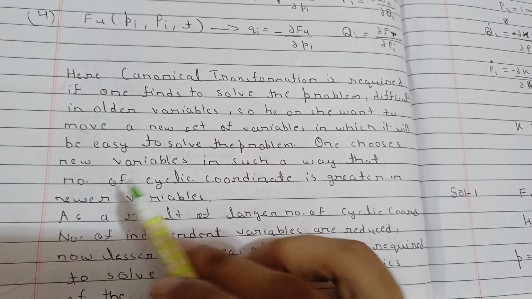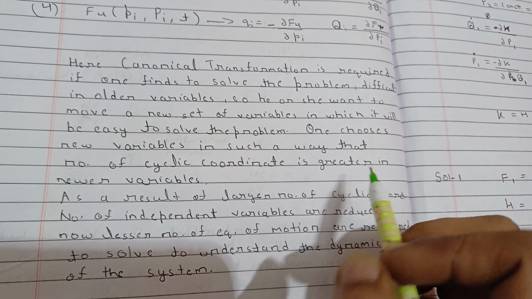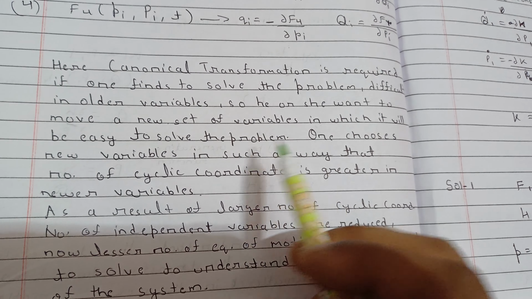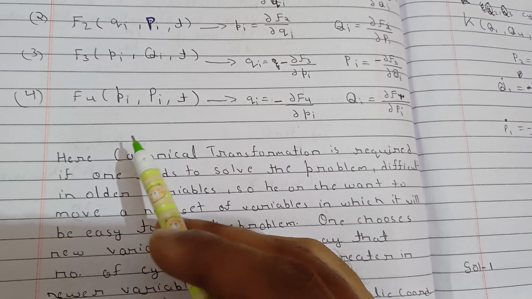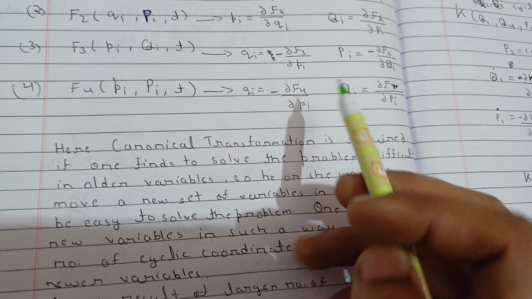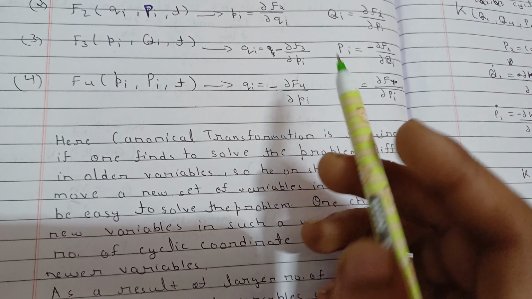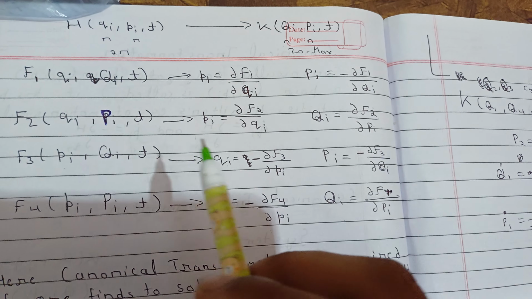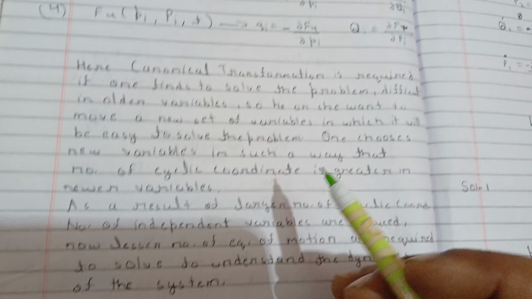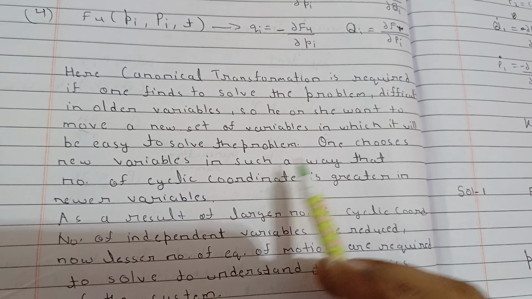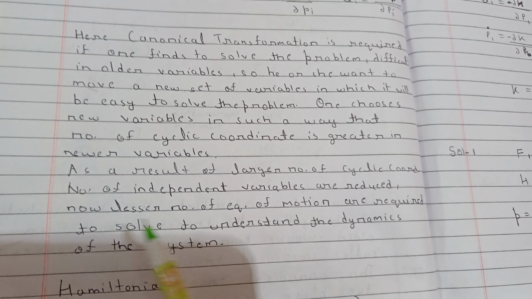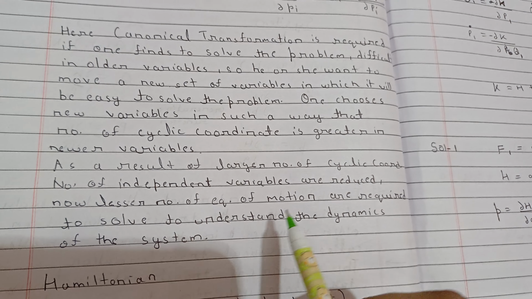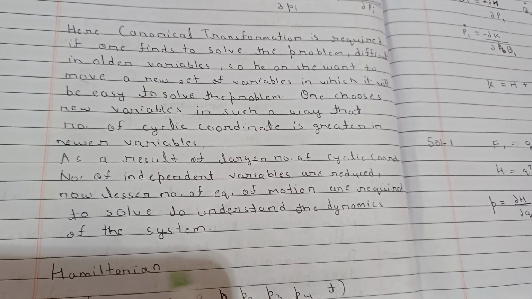One chooses new variables in such a way that the number of cyclic coordinates is greater in the newer variables. In the older system there will be a smaller number of cyclic coordinates as compared to the new one. When you have cyclic coordinates, that will reduce your number of equations. This was 2n, so this will reduce this number, and if you have fewer equations, that will be easy to solve. So that's why we are converting. As a result of a larger number of cyclic coordinates, the number of independent variables is reduced. Now fewer equations of motion are required to understand the dynamics of the system.